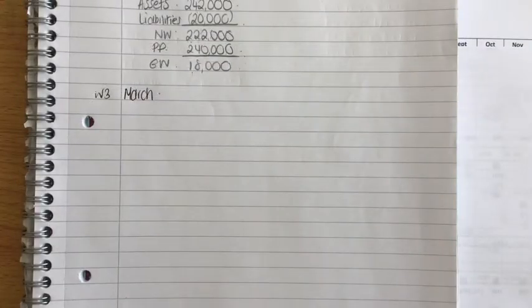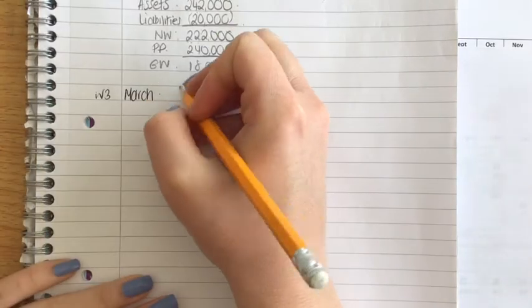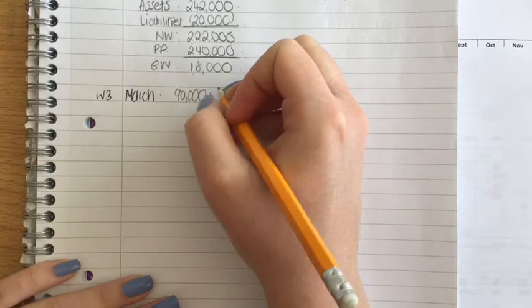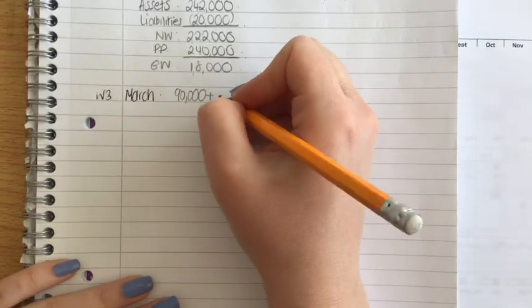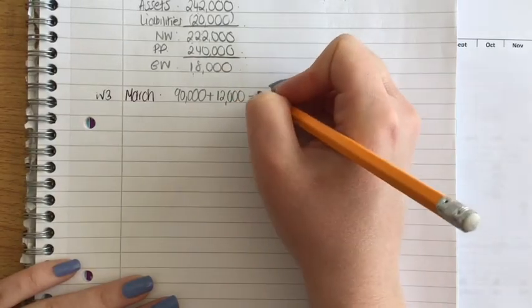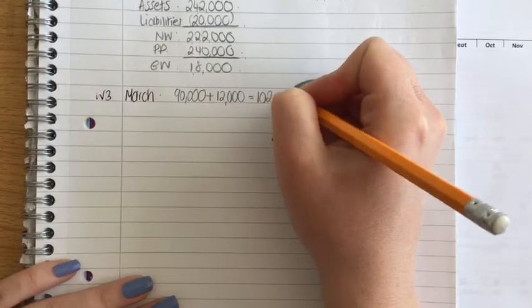So transaction 3 was March. Management decided that the provision for bad debts should be increased to 6% of debtors at the end of March. So the first thing you need to do is find out what the debtors figure was at the end of March. How much was owed to us by our debtors? We had €90,000 at the start of the year. Plus, remember when we bought that new business, there was 12,000 worth of debtors that came with that. So at the end of March, the total debtors figure was €102,000.